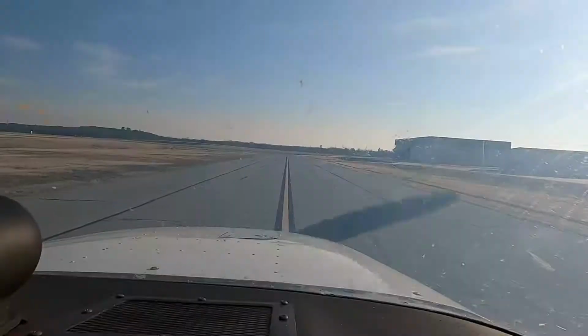It's a nice day to fly. It's pretty sunny. Not too many clouds, which are going to cause any disturbances to our flight path.